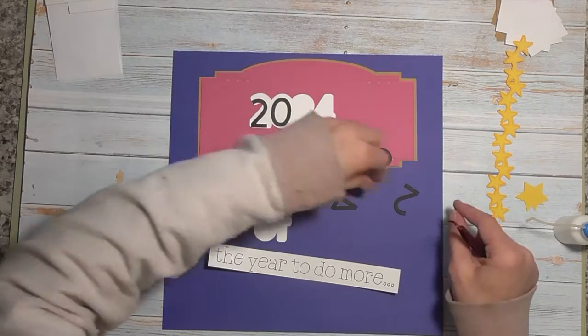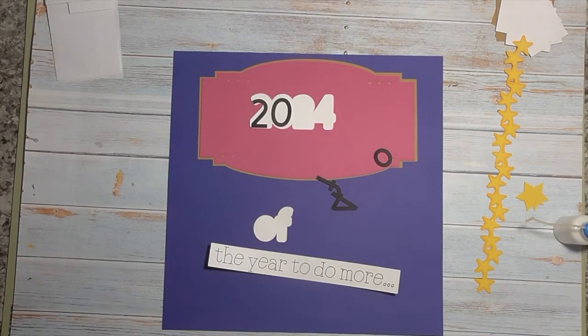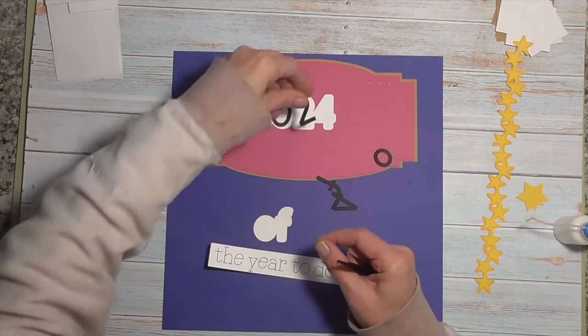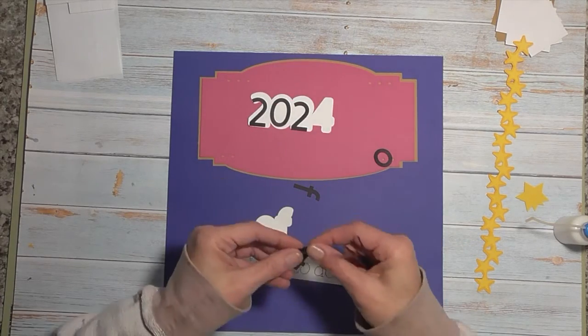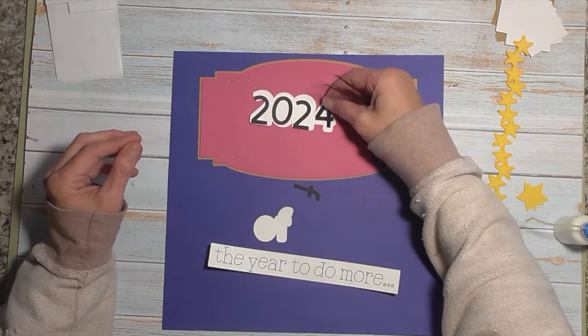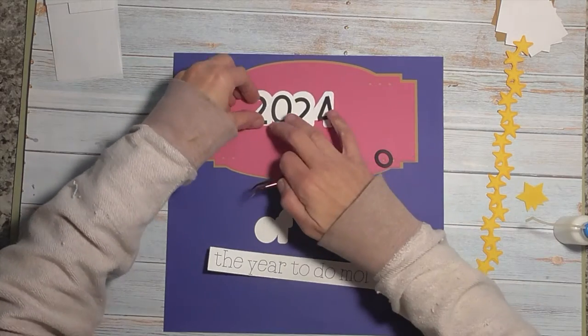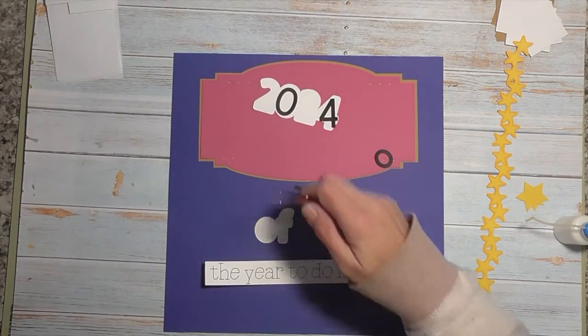So we have 2024. I wasn't really sure what I wanted to do a layout of, and I thought, I have all these things I want to accomplish or do more of in 2024, so this would be perfect to turn into a layout, like a vision board.